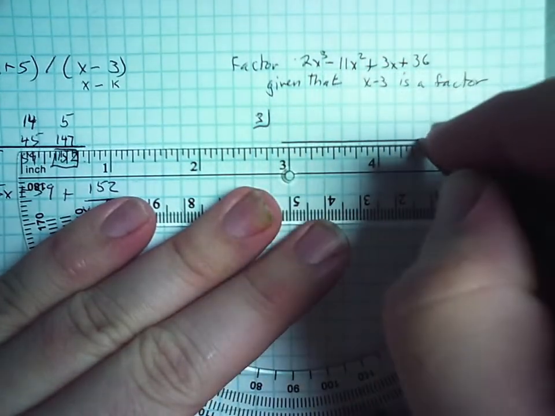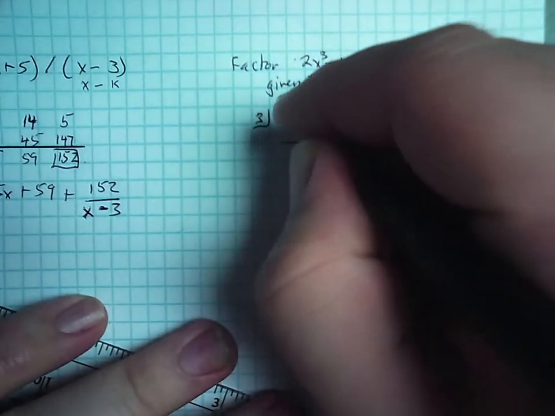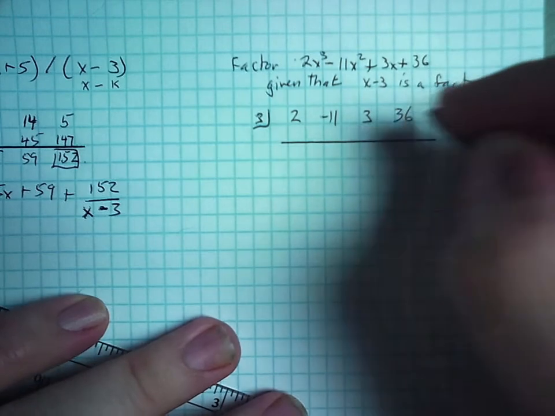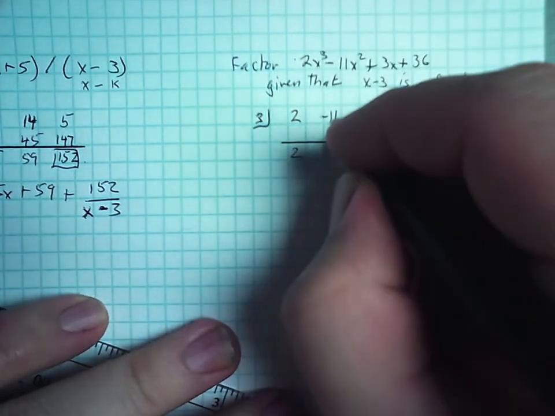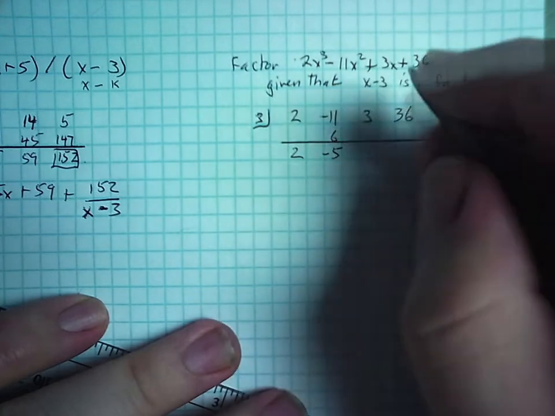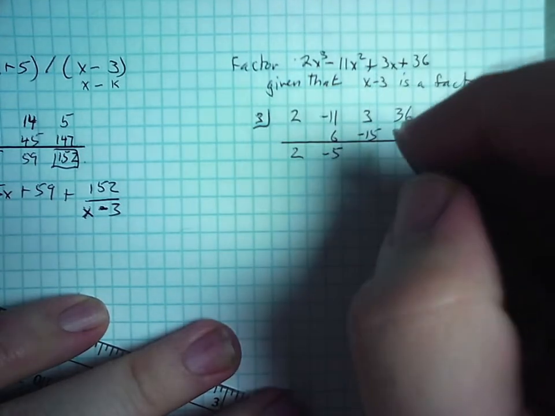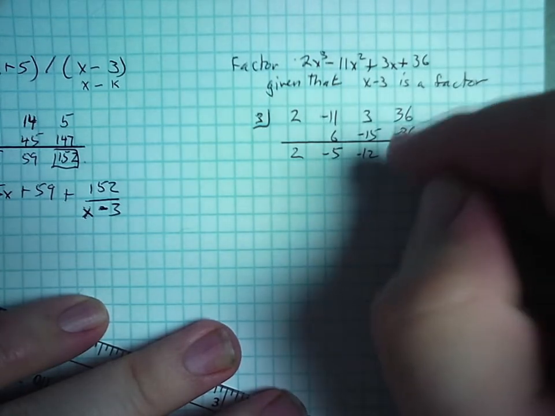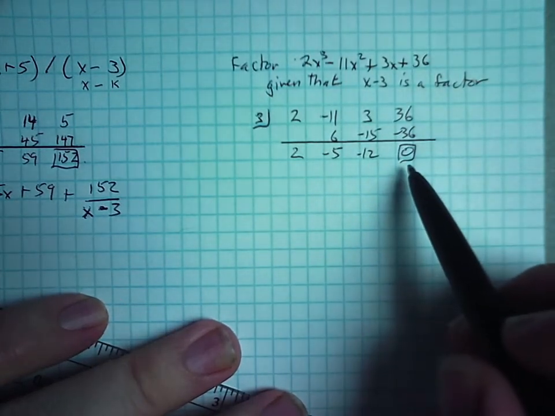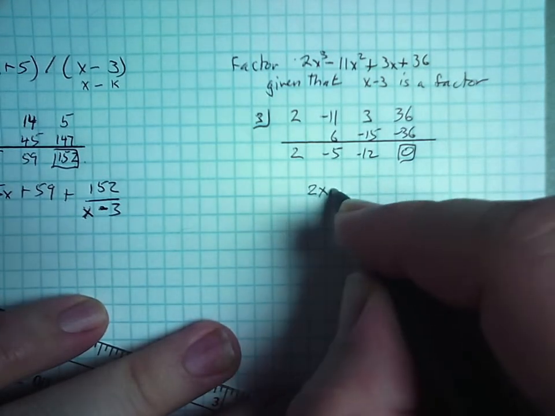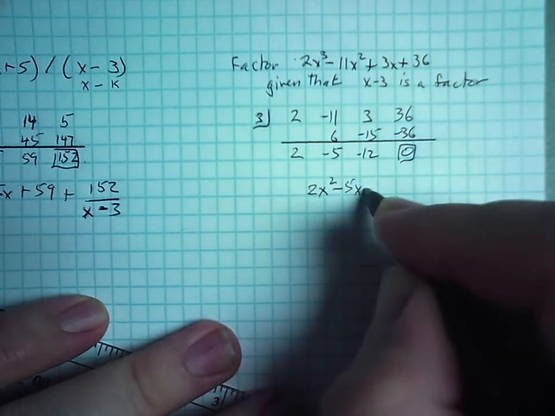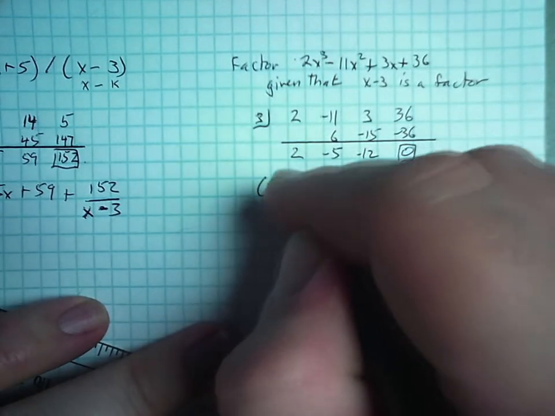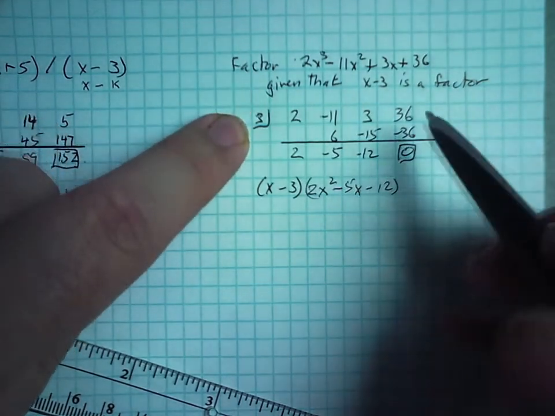And I can start to factor my polynomial. So 2x cubed, negative 11x squared, 3x, and 36. Bring down the 2, that's 6. Add to negative 5. Multiply is negative 15. Add to negative 12. Multiply to negative 36. Add to 0. So there's my 0 remainder. This is 2x squared minus 5x minus 12. And the front is x minus 3. That's what I divided by. So one of the factors is x minus 3.